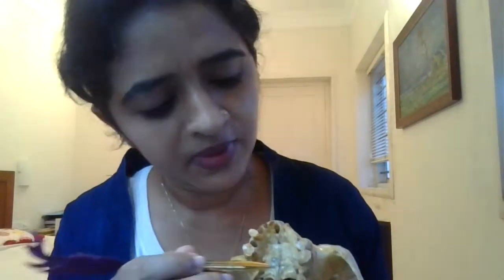Hope that is clear. Now you can see this is the palatine bone, and there is a prolongation of the palatine bone. This prolongation is known as the pyramidal process of palatine bone. And what do you get in the pyramidal process? You get another foramen. You can see 1 to 3, maximum 3 foramina you can expect here.